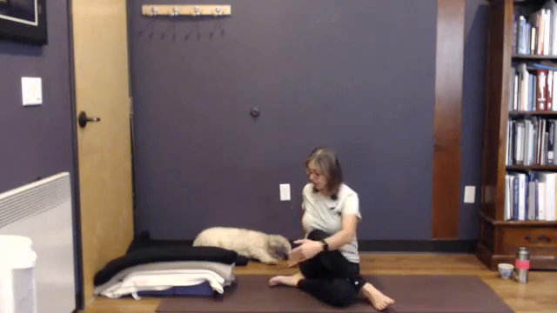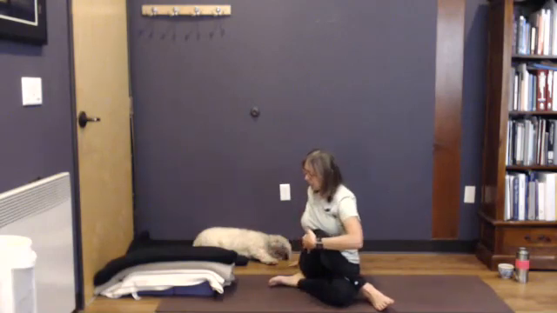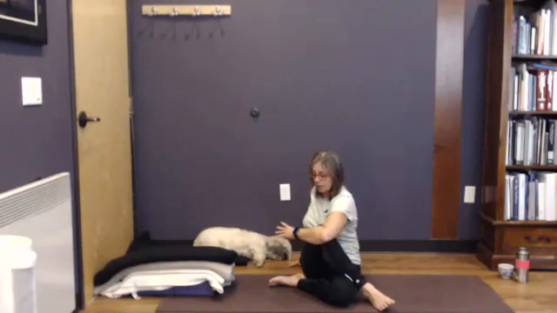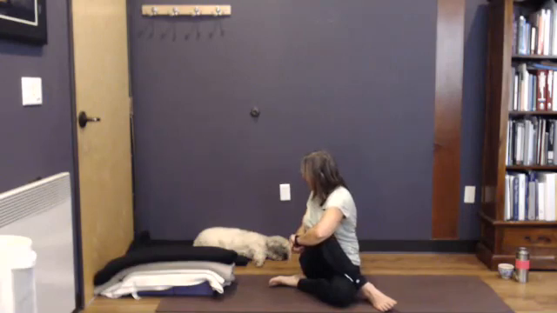And then taking the right hand behind you and either holding the right knee with the left hand, or if you take the knee in the elbow, you might just grab on to the forearms, both of them. That's another way to do this twist. Weight balanced in the hips.